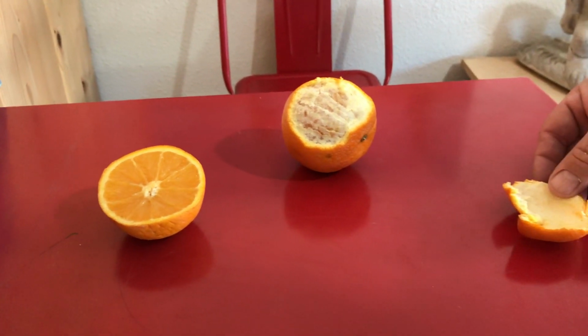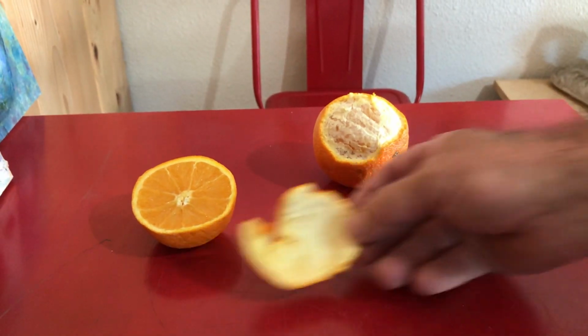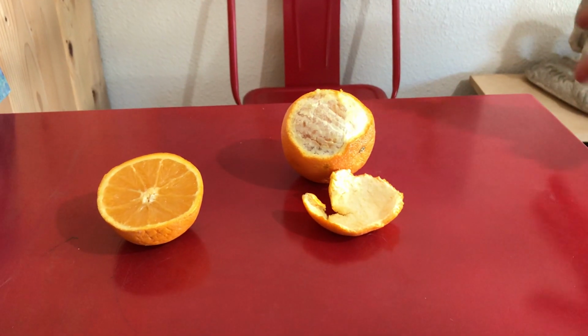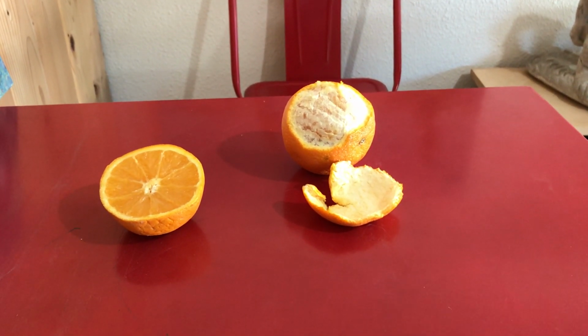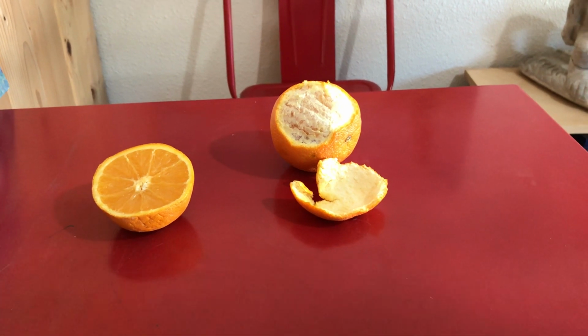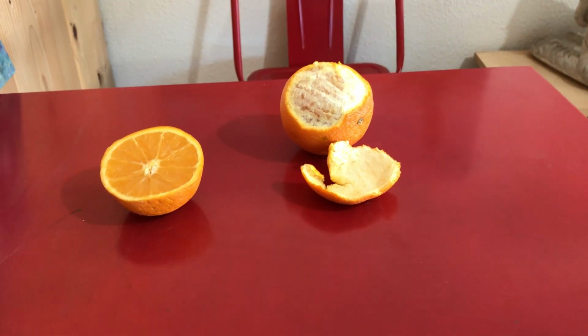Do I put it here? Would it be better if I put it there? Do I put it there? How you arrange everything makes a really, really big difference in the finished still life.